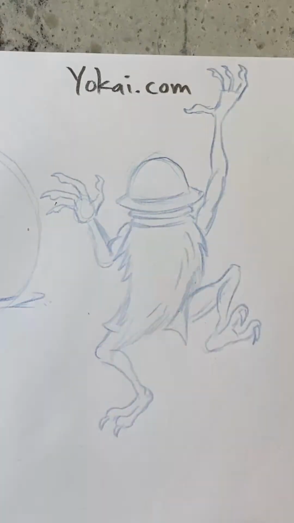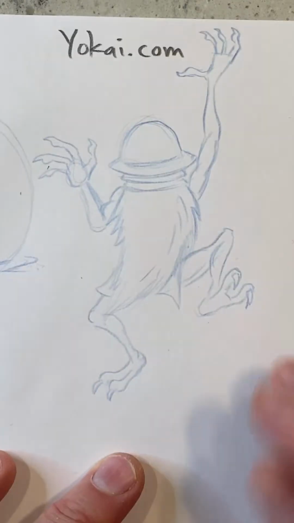So let me write the name of it down. You guys can look this one up. It's called a Narigama. Let me see here.